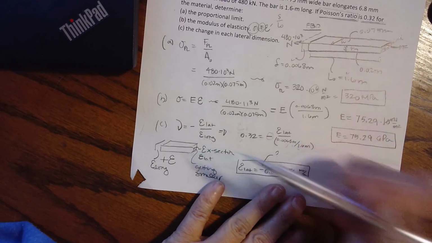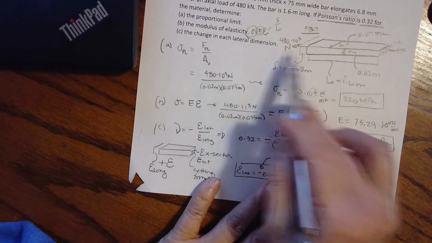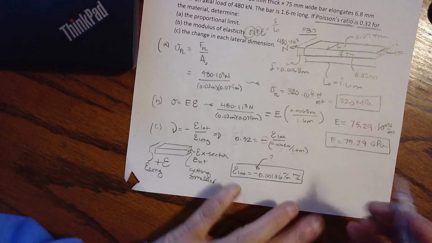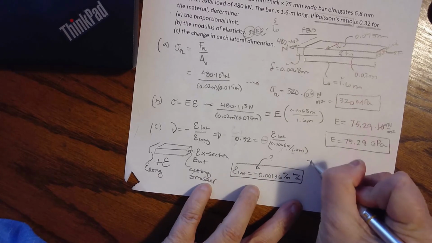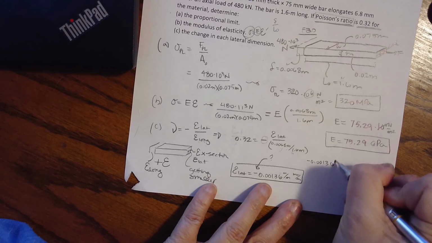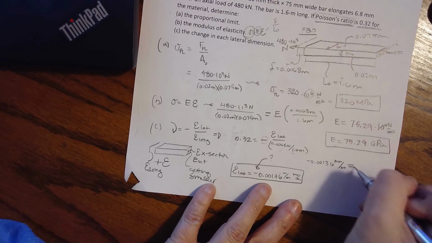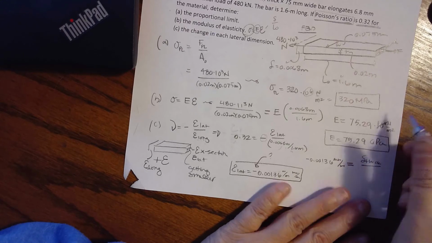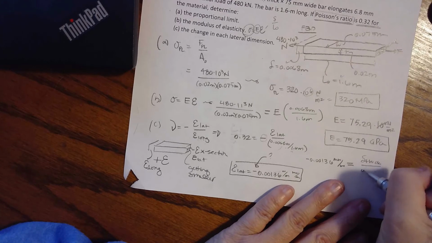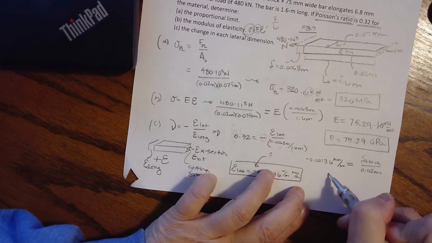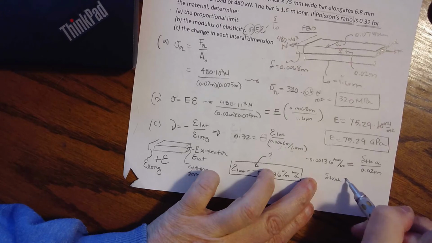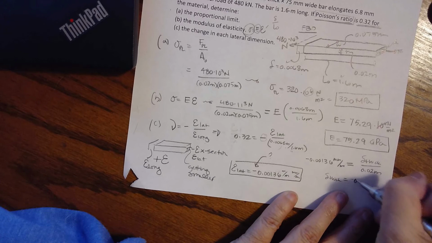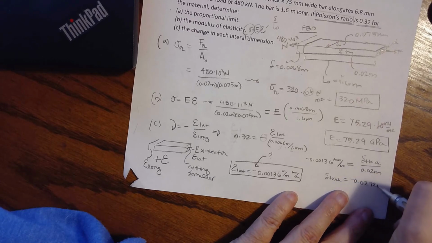So how do we determine then our change in our lateral dimensions? Well, the same way we would longitudinally. Strain is change in length over length. So if I have a negative 0.00136 millimeters per millimeter equals the change in thickness divided by my original thickness, 0.02 meters, my change in thickness is going to be a negative number because it's getting smaller, and I get negative 0.0272 millimeters.